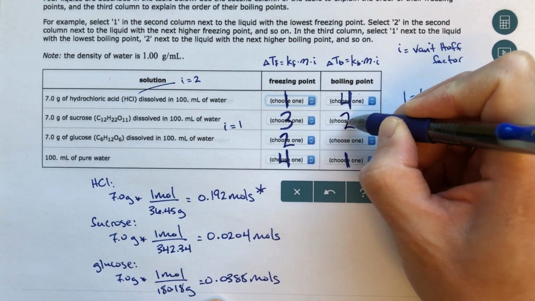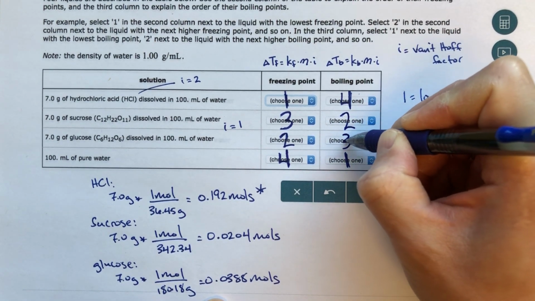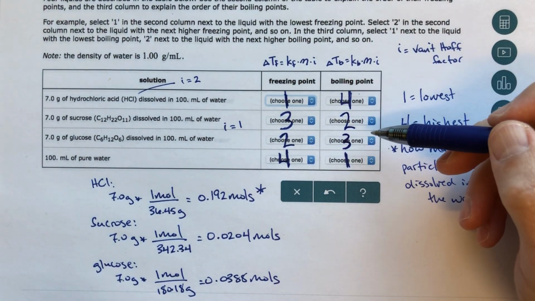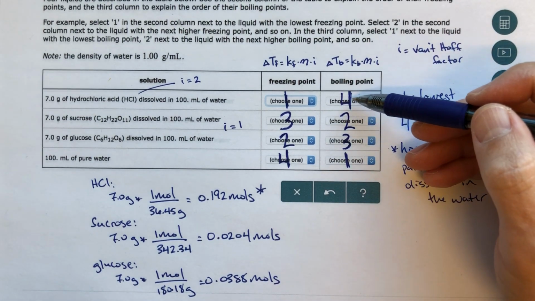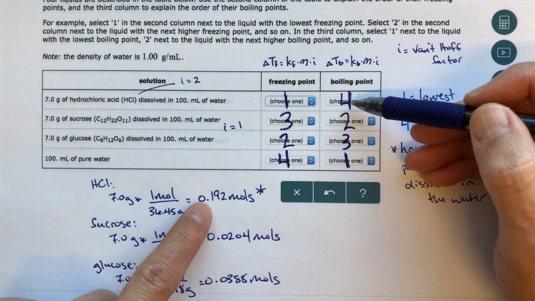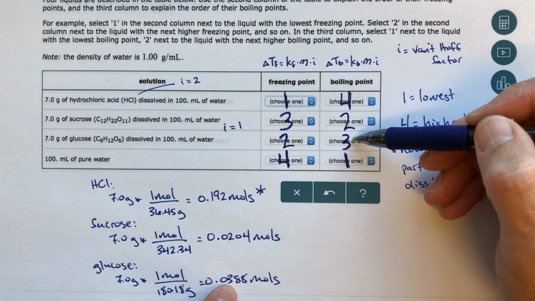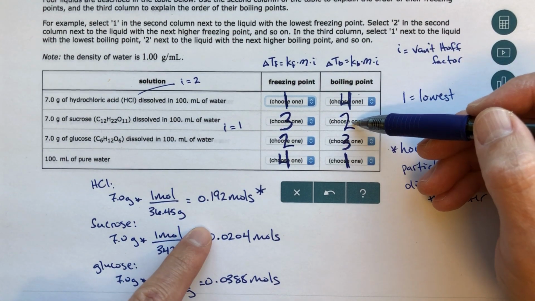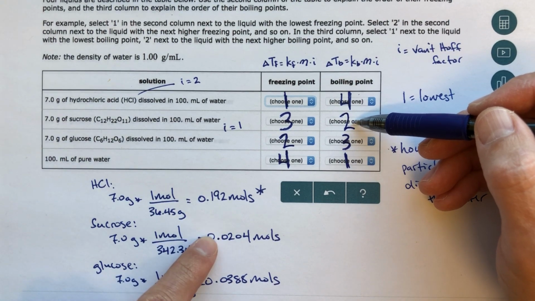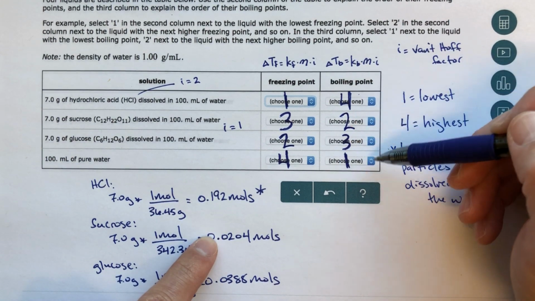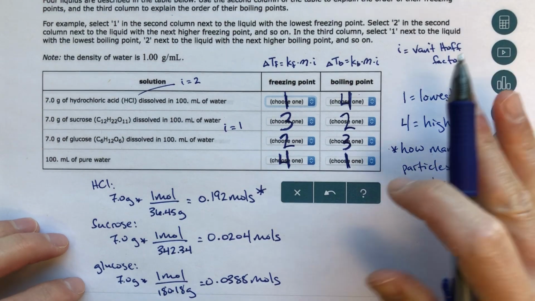Over here, it's just going to be the opposite. This is going to be 2, and this is going to be 3, right? So again, we could go through that. Number 4, the one with the highest boiling point, is going to be the one with the most number of moles, most number of particles. The next highest one will be glucose, next highest number of moles, considering the Van't Hoff factor as well. Next would be sucrose, and then finally our pure water is going to have the lowest boiling point.